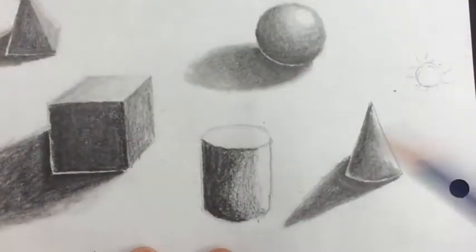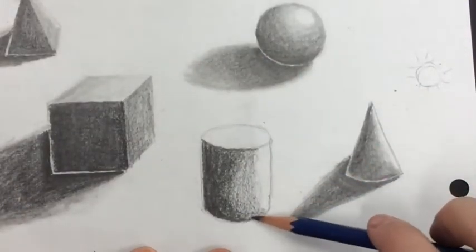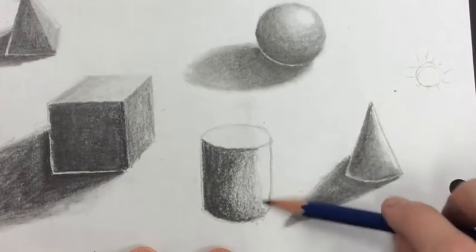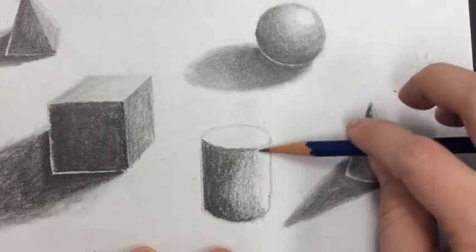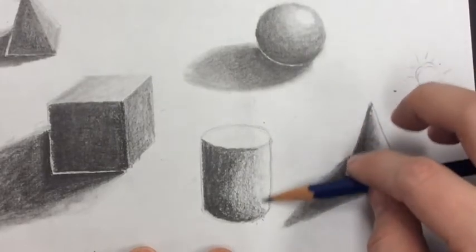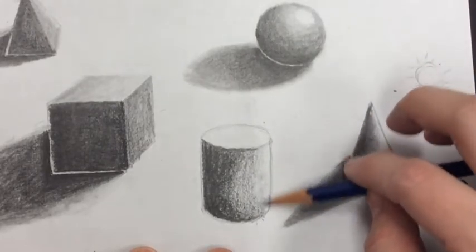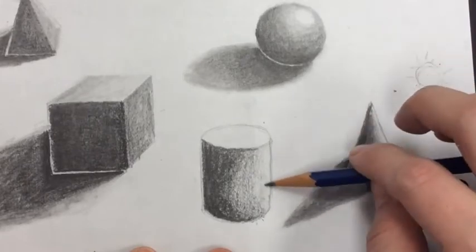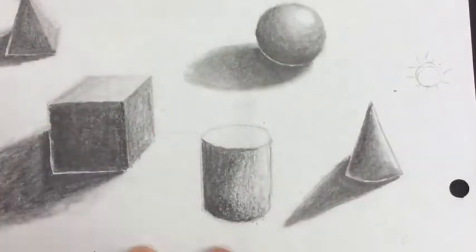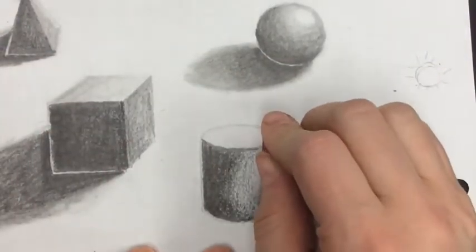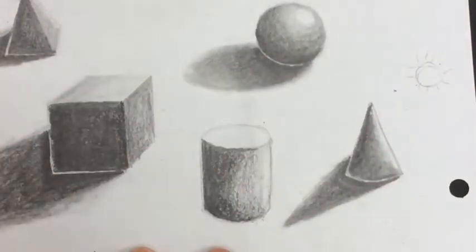Come back in with my 4B. Help redefine that edge. I'm going to go with my 2H. And my reflection, or my highlight, is right in here. If I end up filling it in, I can always come back with my eraser.